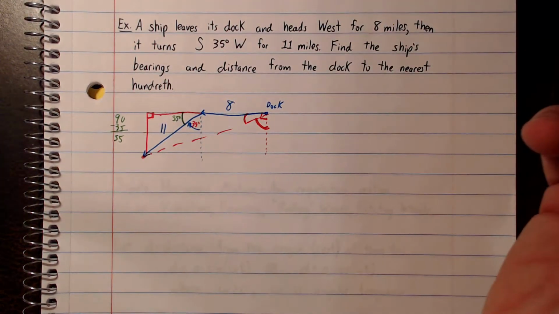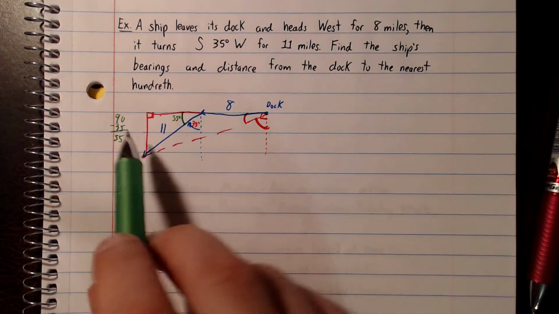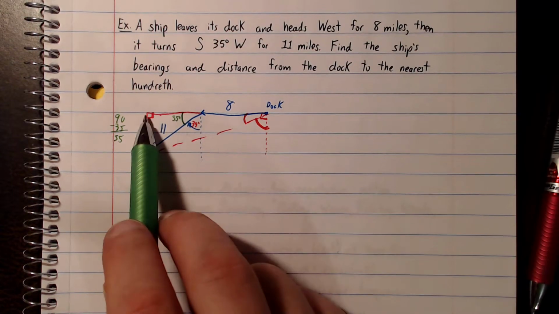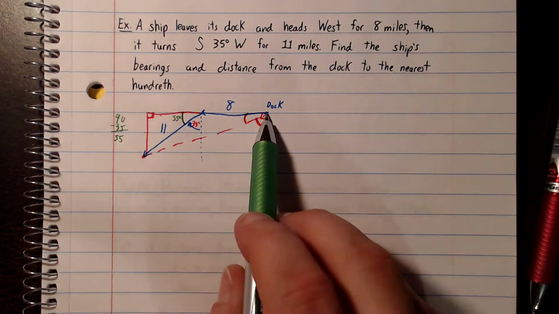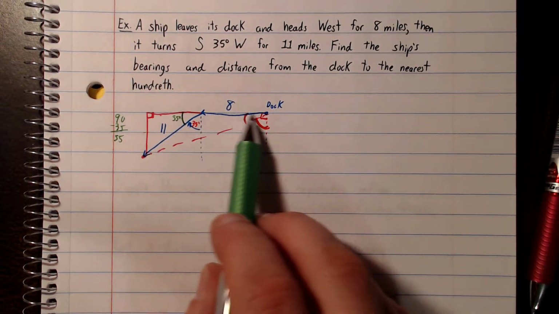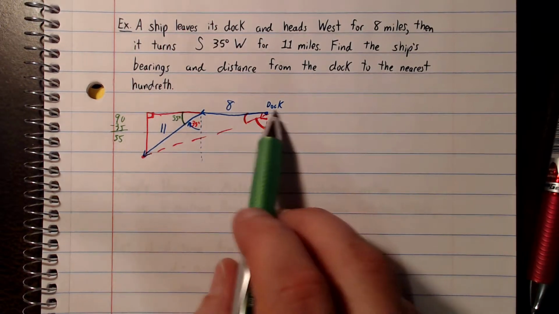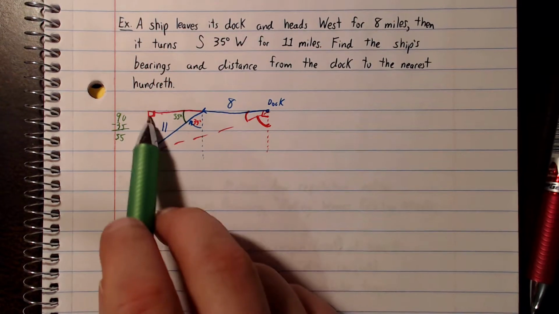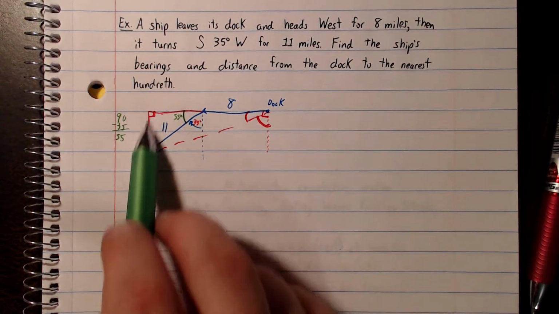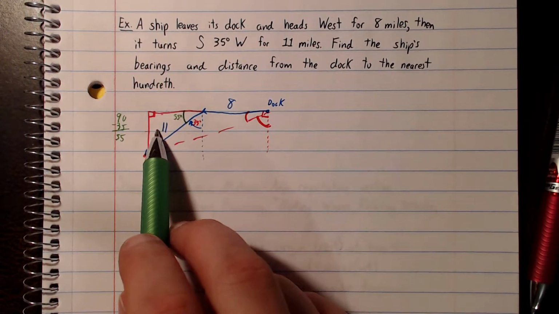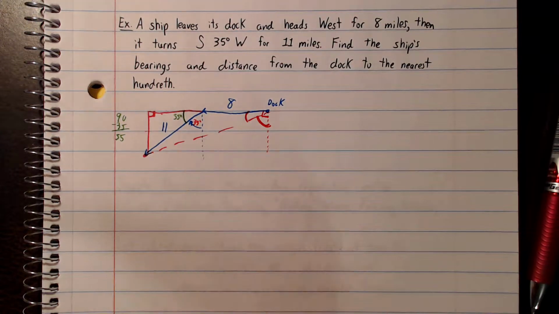Okay, well, why is that useful? Well, because now look at this pink triangle, right? From here to here, and this 8 right here that we used before, now we have a right triangle. So if I can figure out the length here and here, I can use a Pythagorean theorem, and I can get the distance that we need.